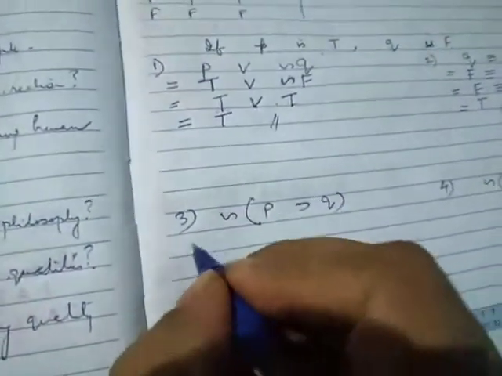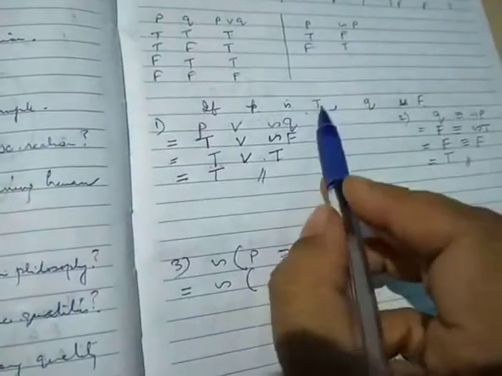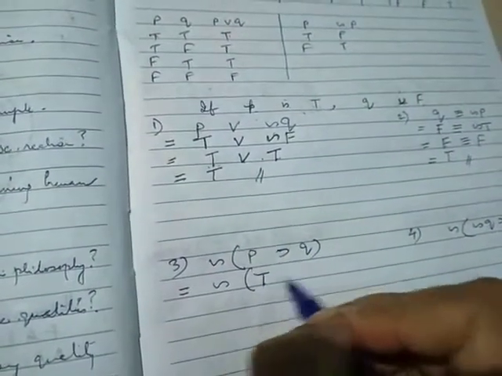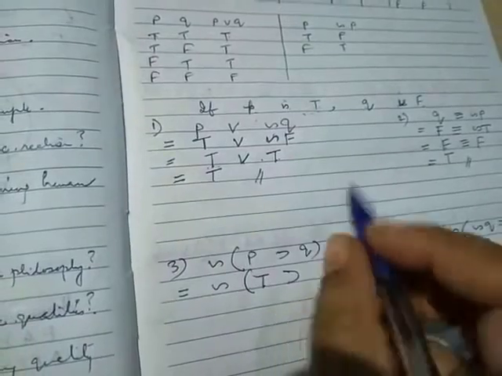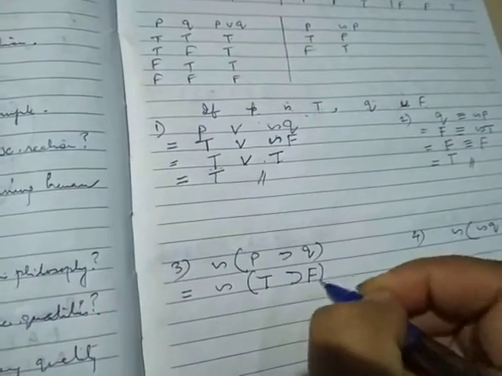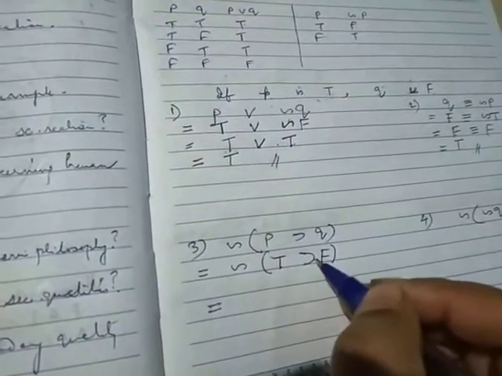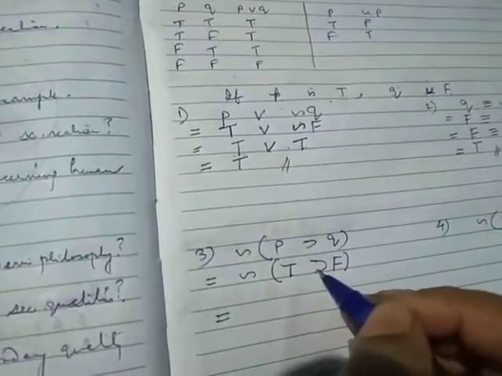Next one. I will put the functions as it is. Now P is true, and then comes horseshoe, then Q. Q means false. Now we will do the function inside the bracket first.